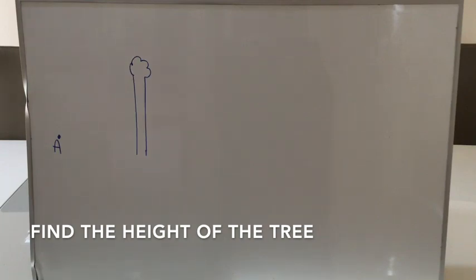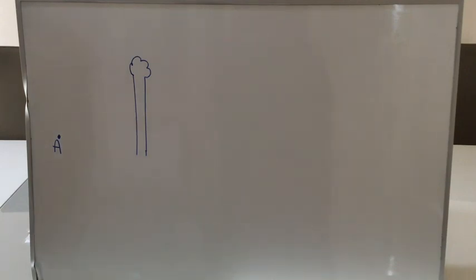Now, I'll give you a clue. You've got to put an X somewhere because we're finding a length or a distance. In this case, a height. Put an X somewhere on your diagram. Find the height of the tree.